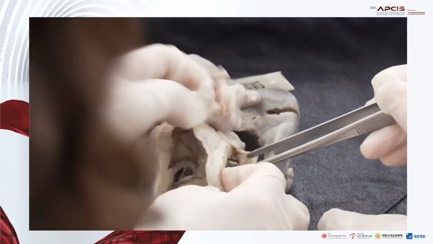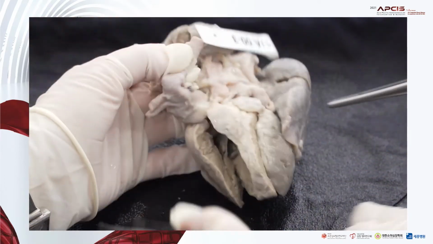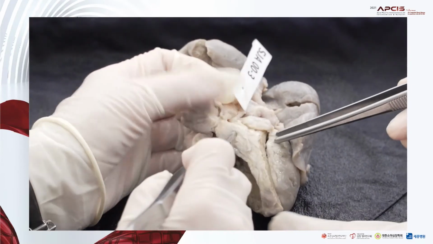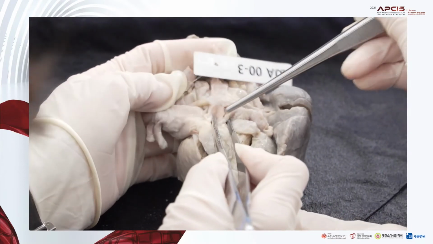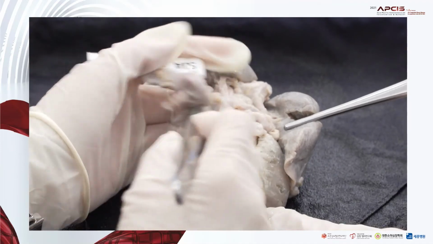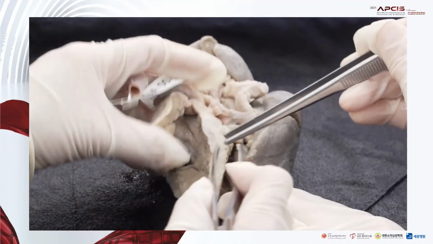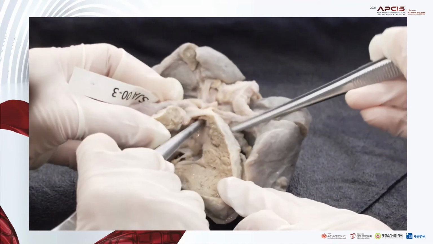But where is the opening of the pulmonary trunk? Here's the pulmonary trunk here. But from the inside, and maybe here.